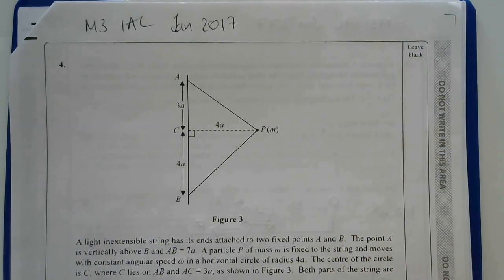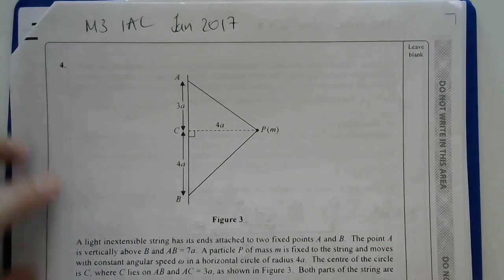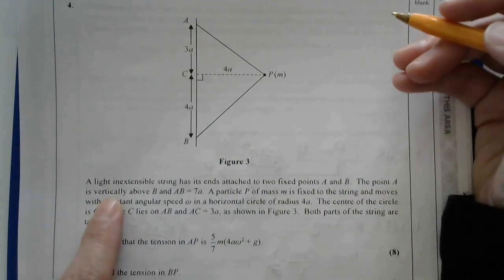Hello, so today I'm looking at M3 International A Level January 2017. This is question 4. So I have this diagram and this explanation beneath.